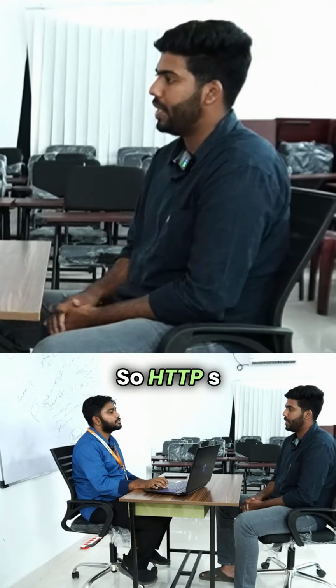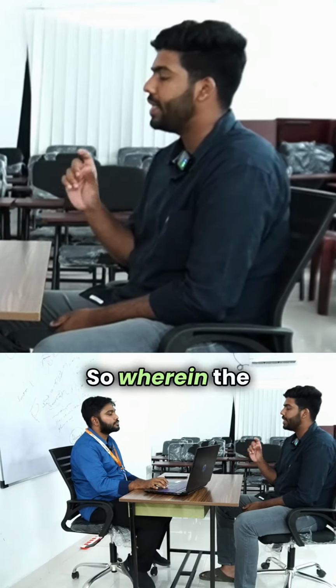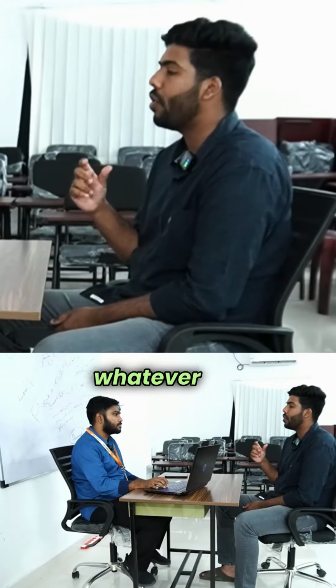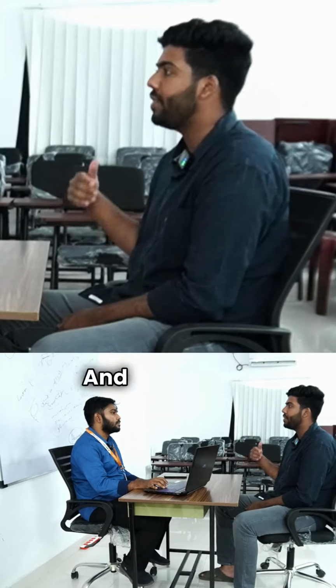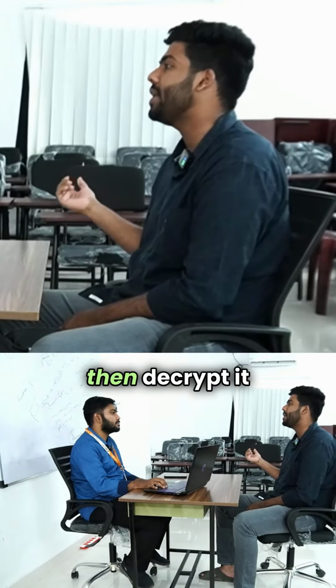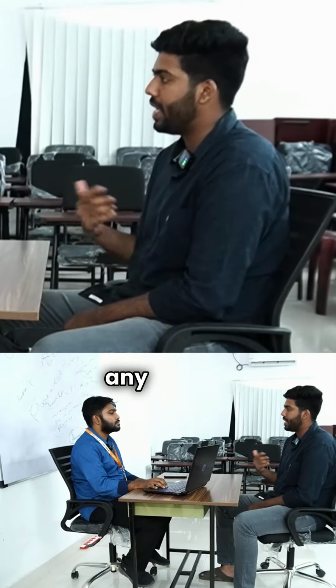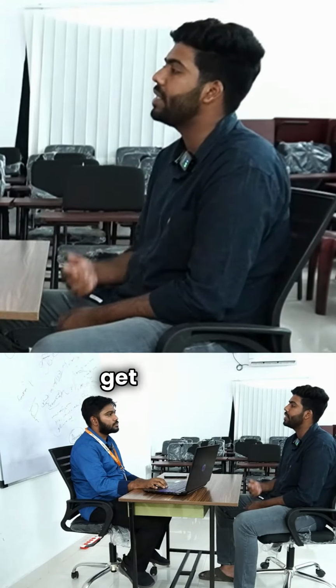Okay, what is HTTPS? The S stands for security, wherein whatever request we send will be encrypted and then sent to the server, and then the server will decrypt it and send the response, so that if any hacker interferes in this process, he may not get the data of the user.